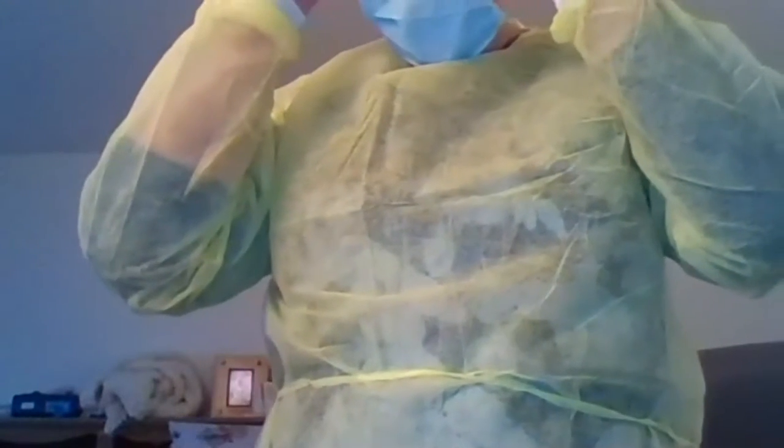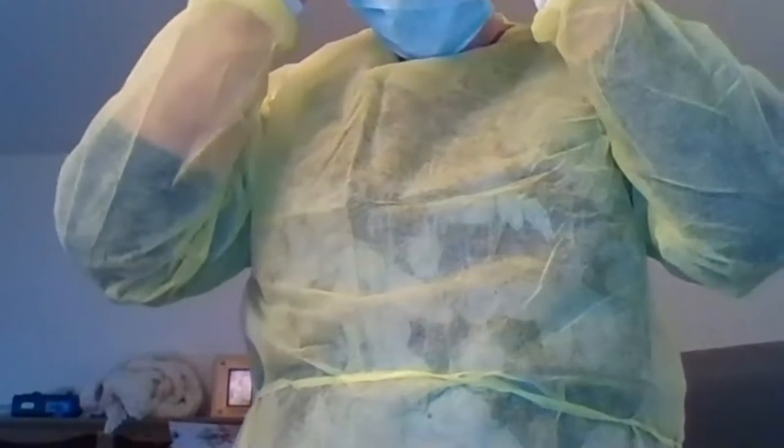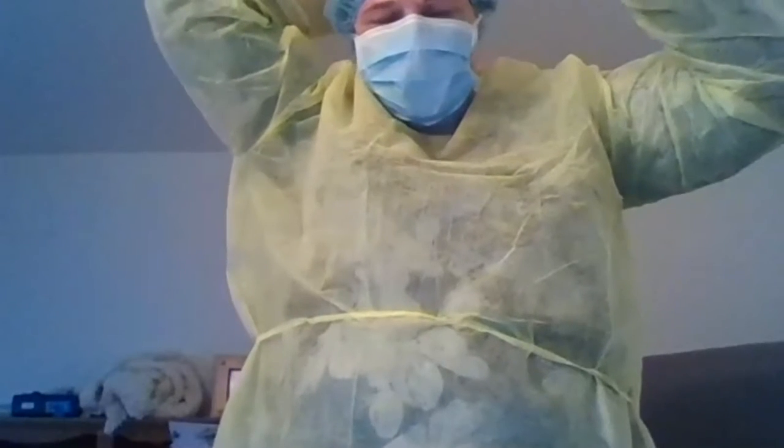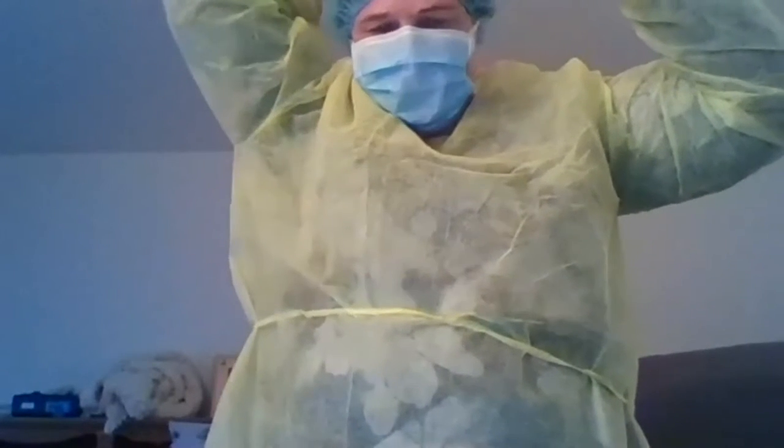Eyewear or goggles come off second. Then your gown. A lot of hospitals have a gown where you can just grab the insides and rip it. But here you have to practice, so you untie it.